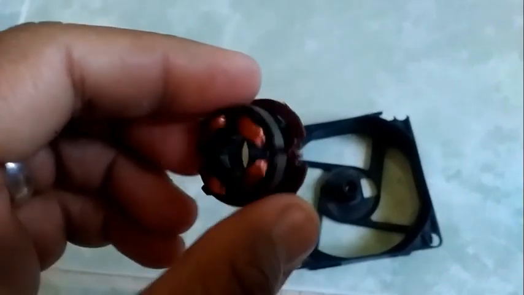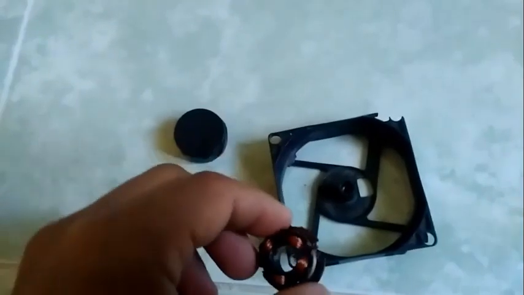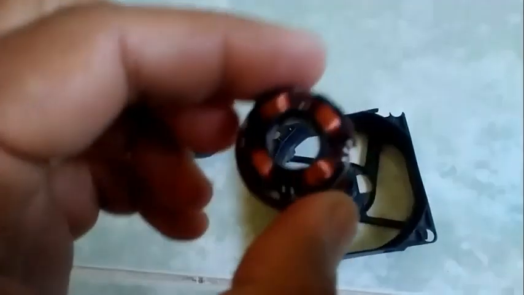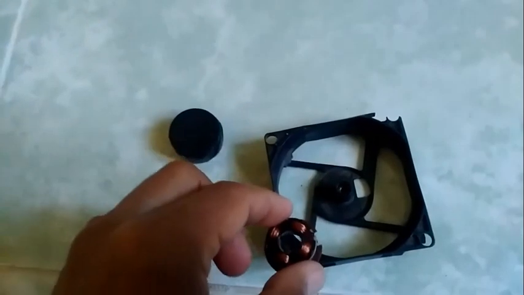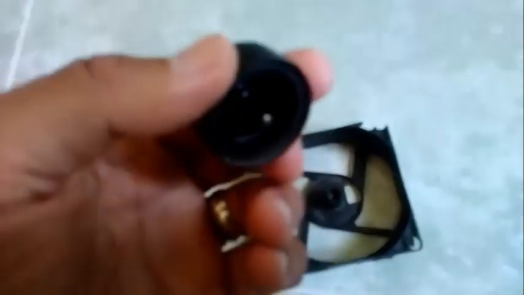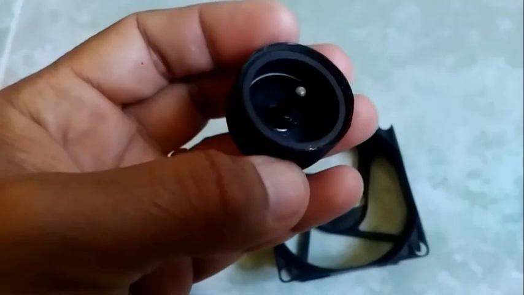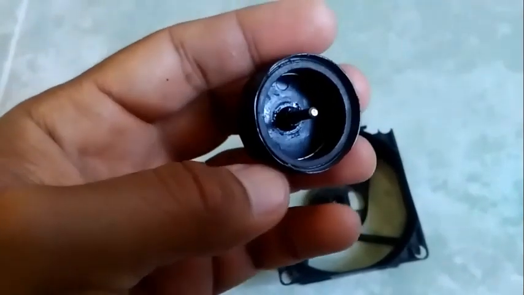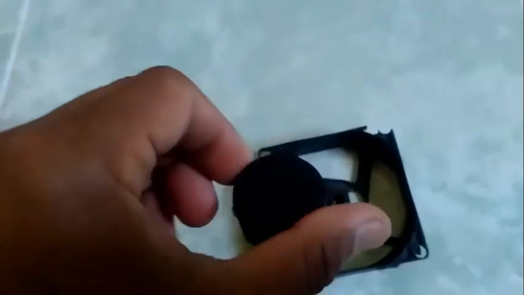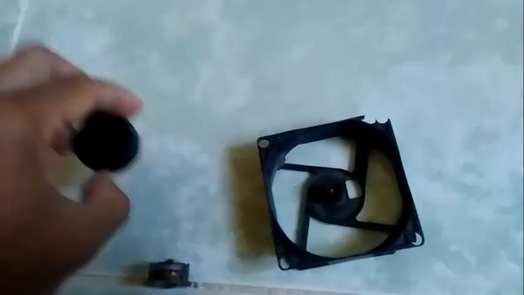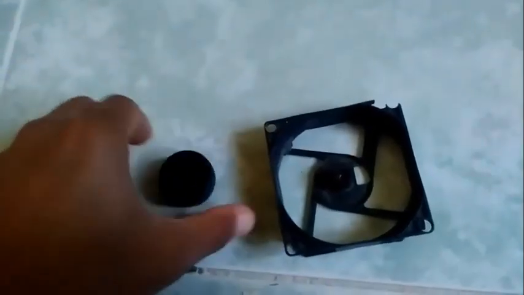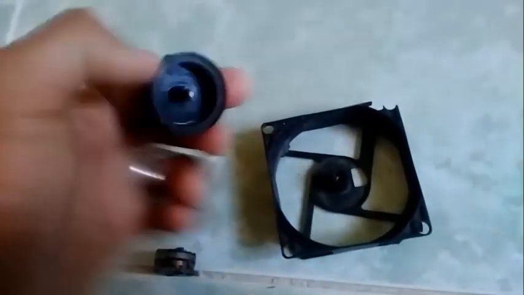So when the rotating magnetic field is generated inside the stator, the permanent magnet inside this rotor also rotates, and then the blades rotate, and this is how the motor, the PC fan, works.